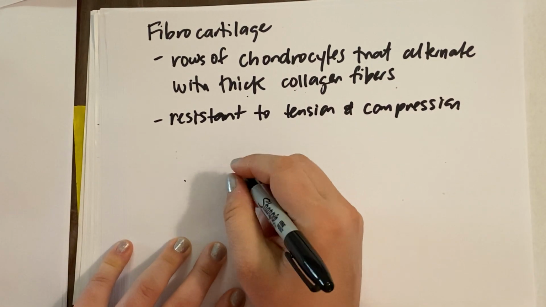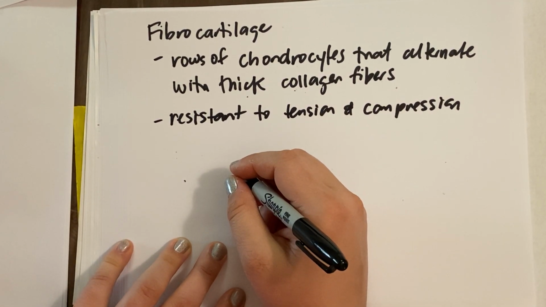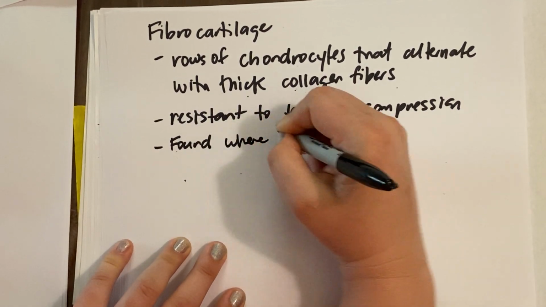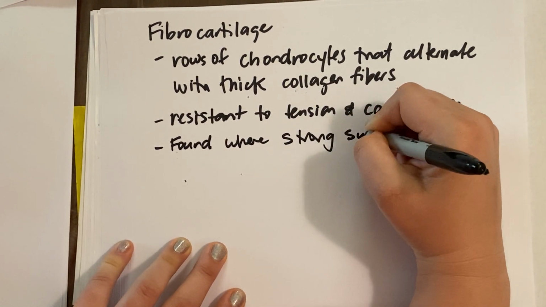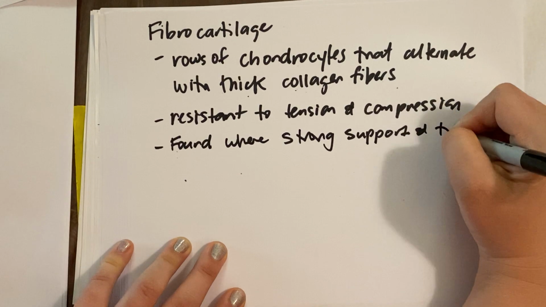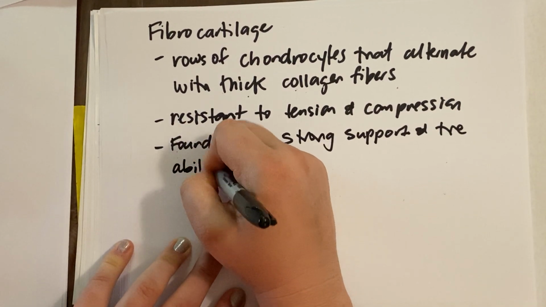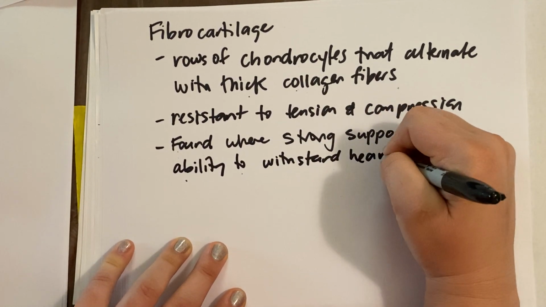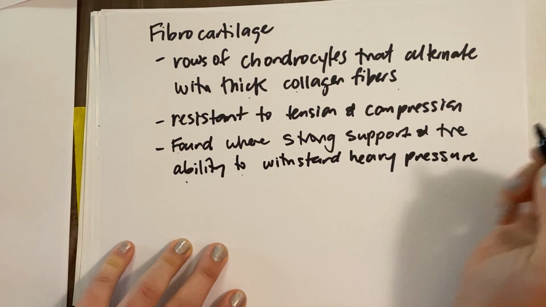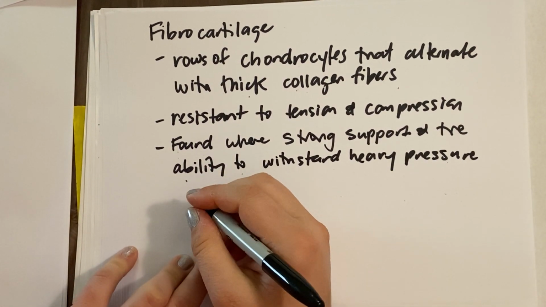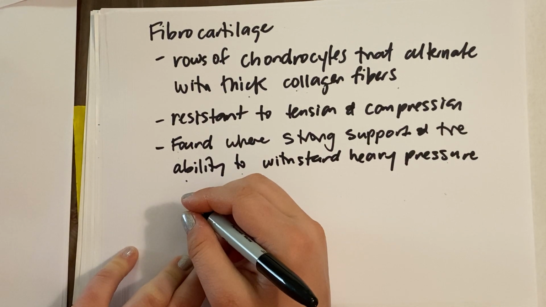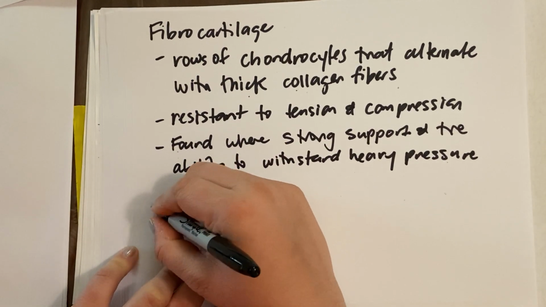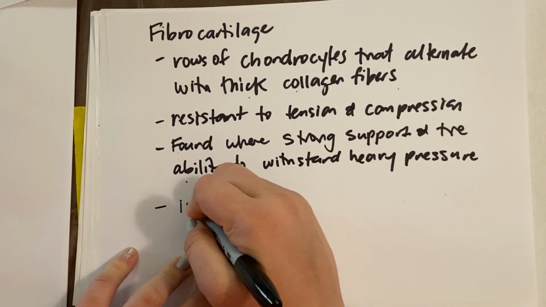Okay, and it's going to be found in areas that need to be able to support a lot of pressure. So found where strong support and the ability to withstand heavy pressure is needed. Okay, and so the places we're going to find these are in the areas that are going to withstand the highest amount of pressure. So you're going to find these in the intervertebral discs.